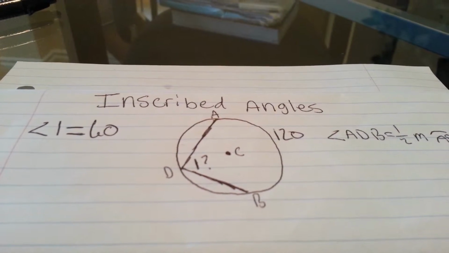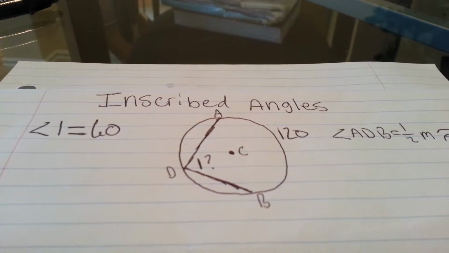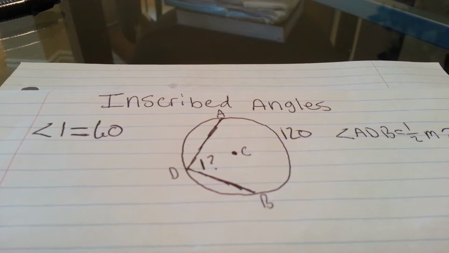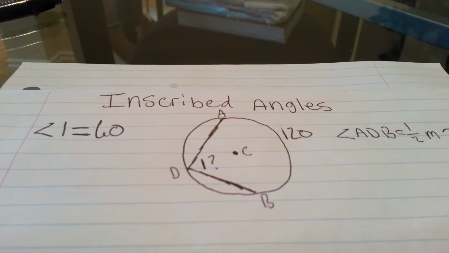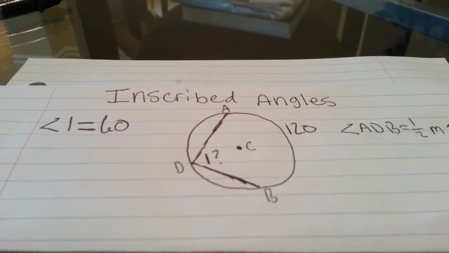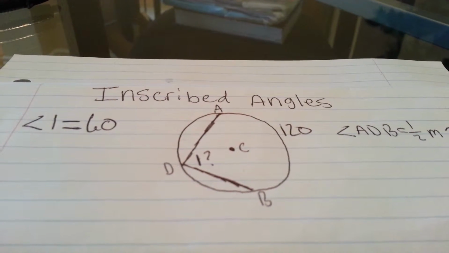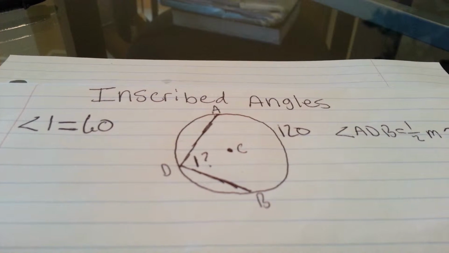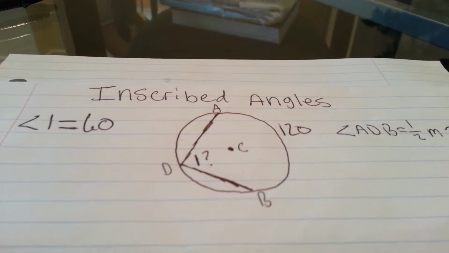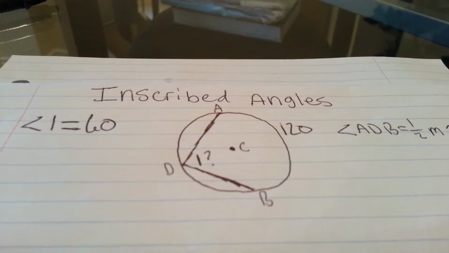Inscribed angles. An inscribed angle is an angle that is created by 2 chords inside a circle. Therefore, this angle is half the arc that it cuts. So in this problem, the arc is 120 degrees. So if you divide that by 2, you will get 60. And that is your answer for angle 1.